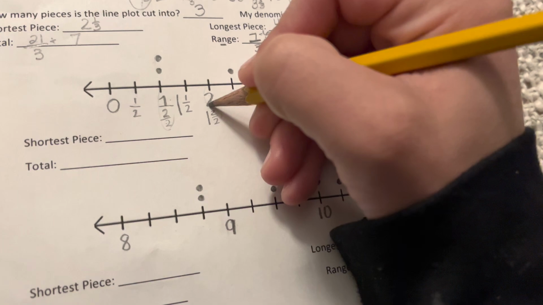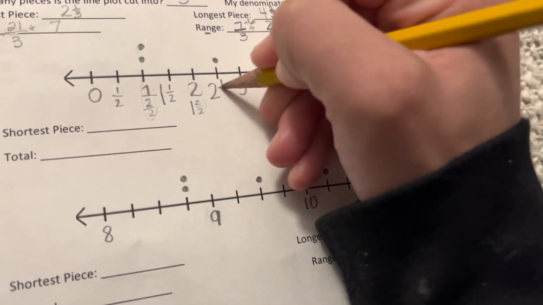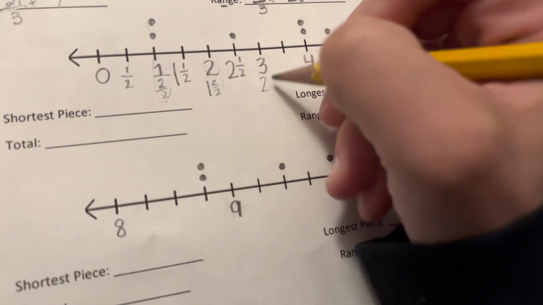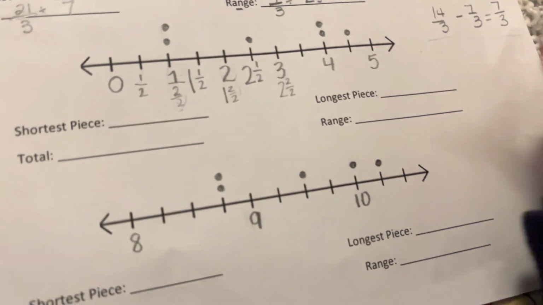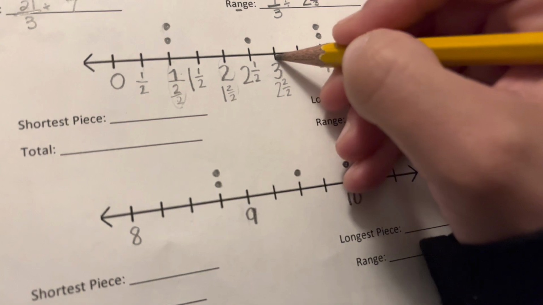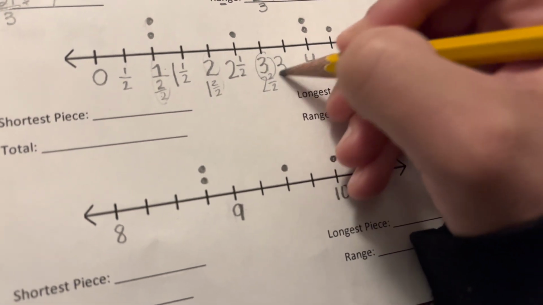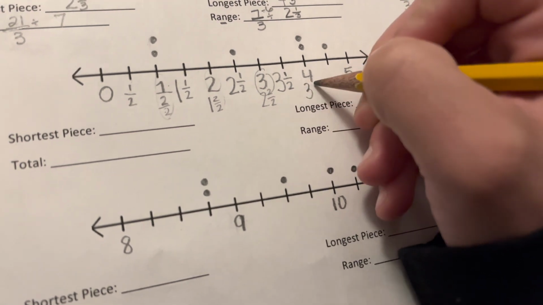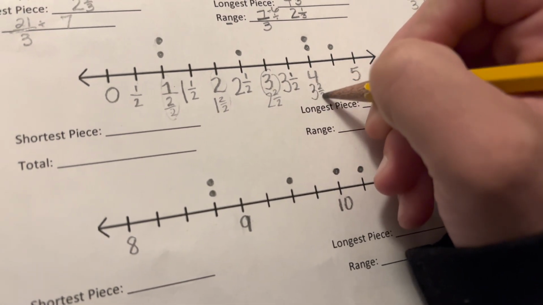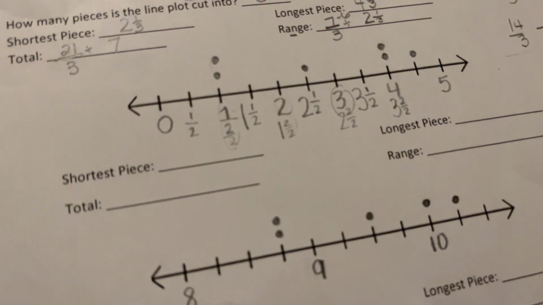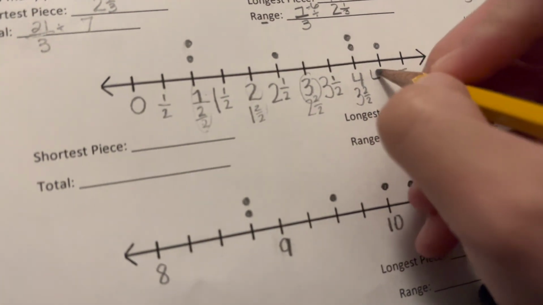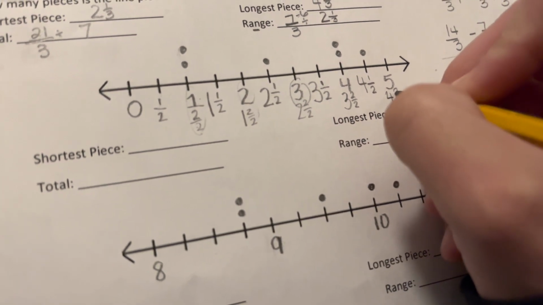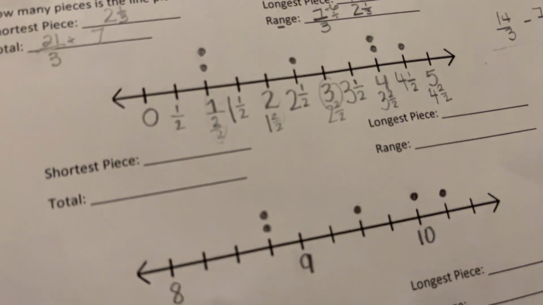This is after 2, which means the whole number is 2. First out of 2 notches. 3 is the same as 2 and 2 halves. This is after 3, so 3 is the whole number. It's the first notch out of 2. 4 would be the same as 3 and 2 halves. This is after 4, so the whole number is 4, and it's the first notch out of 2. 5 would be the same as 4 and 2 halves.